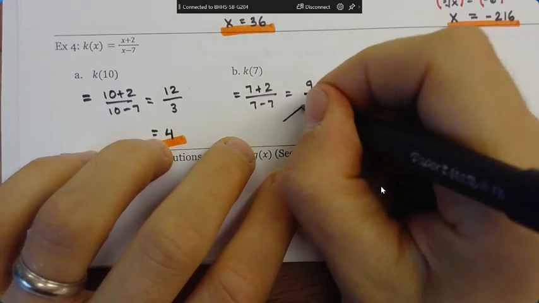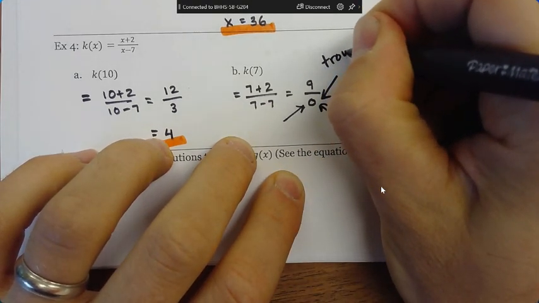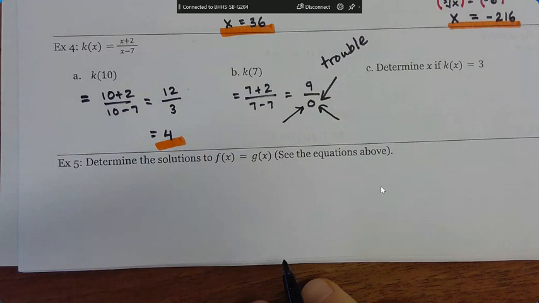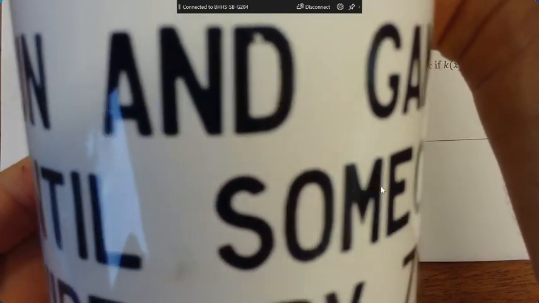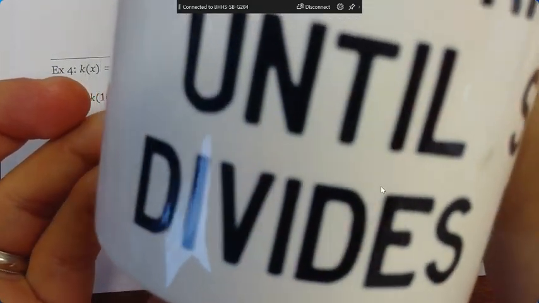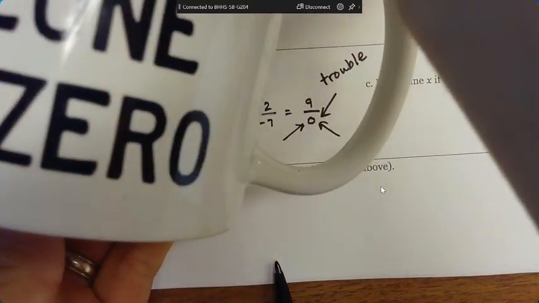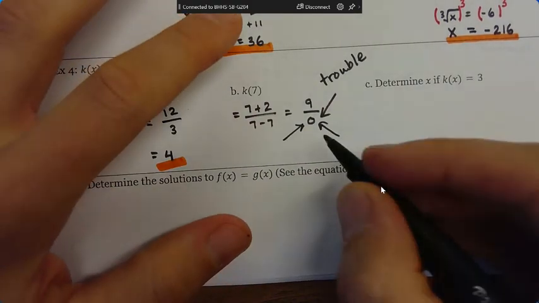Right there. That's trouble. You can't divide by 0. Look what it says on my mug. It's all fun and games until someone divides by 0. When you divide by 0, the world explodes. You can't do it. So guess what your answer is? Undefined.